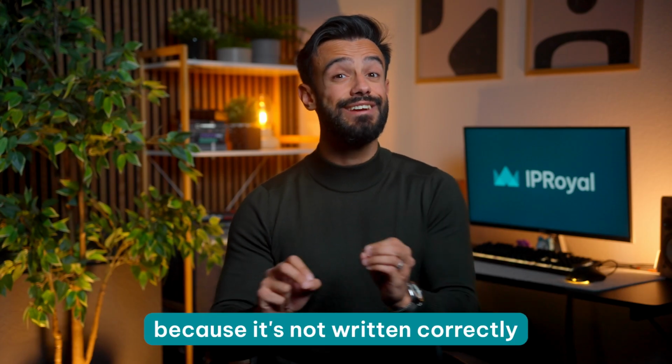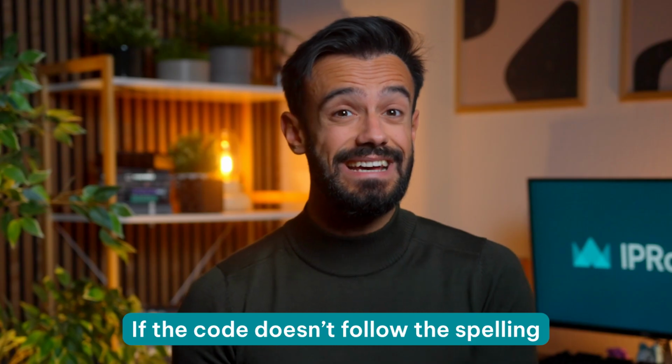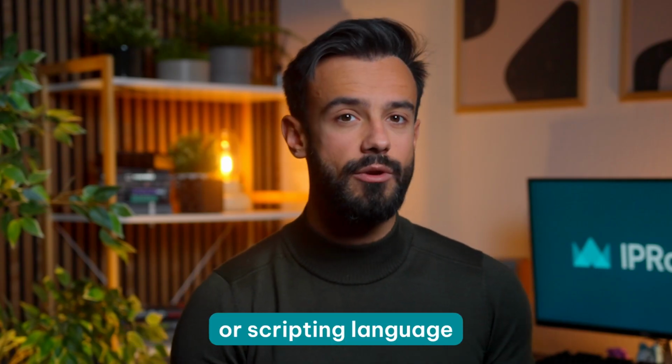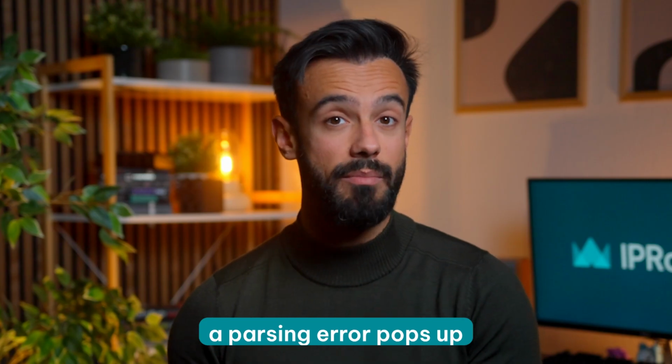Parsing errors happen when you write your code and the programming language doesn't understand what to do with it because it's not written correctly. If the code doesn't follow the spelling or grammar rules of the programming or scripting language, a parsing error pops up. Now, in Python, these errors show up as syntax errors.